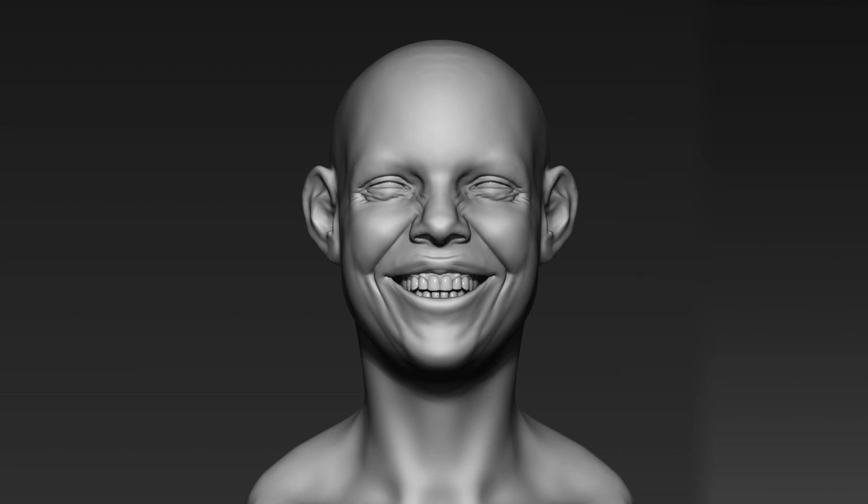Hey, I'm Jay. In this video, we're going to be talking about finishing a sculpt in Zbrush and making a final image and Fibermesh for hair. We're going to be going from this to this. Let's get started.